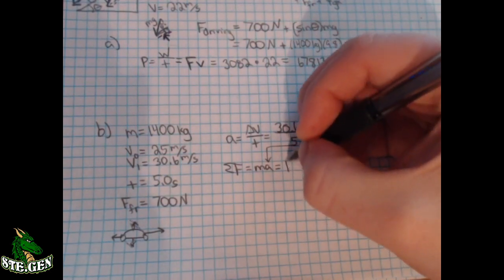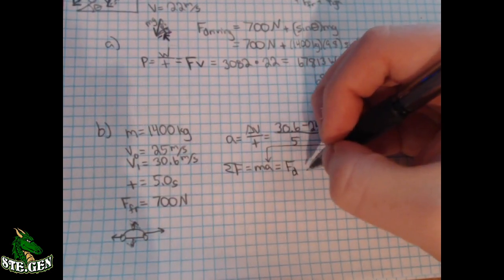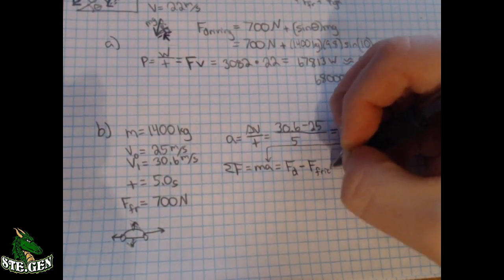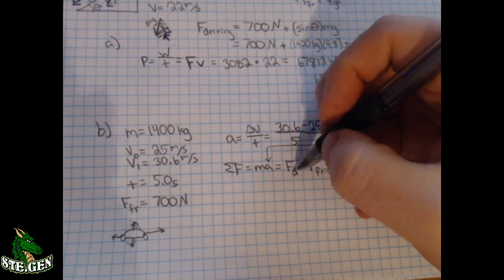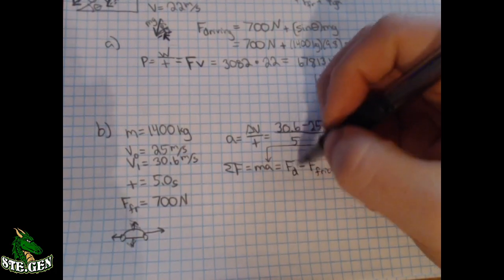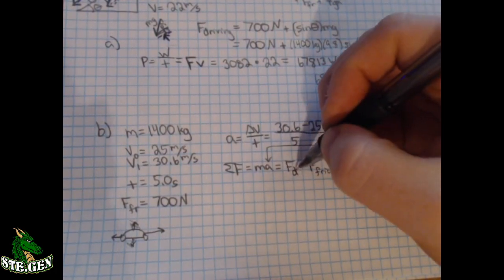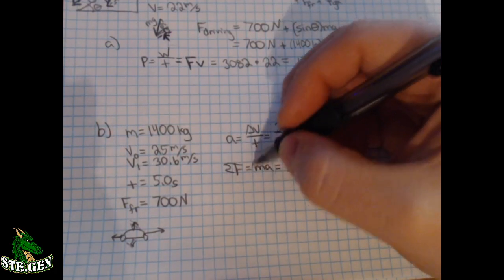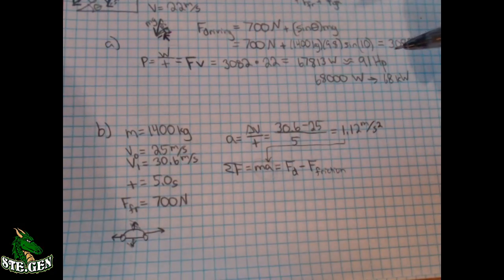So we've got the force of, I'm going to still use D for force of driving, minus the force of friction. Whatever the car is experiencing is coming from the force the car is exerting, and then minus the friction that's coming off. That's the only reason we could have this acceleration.